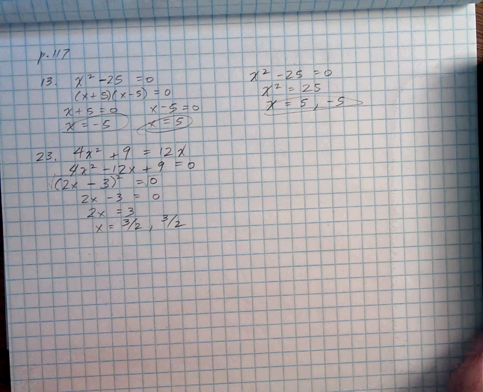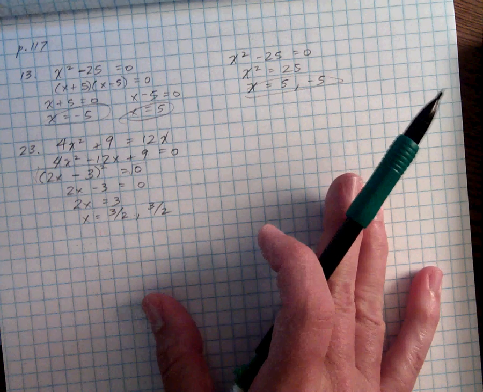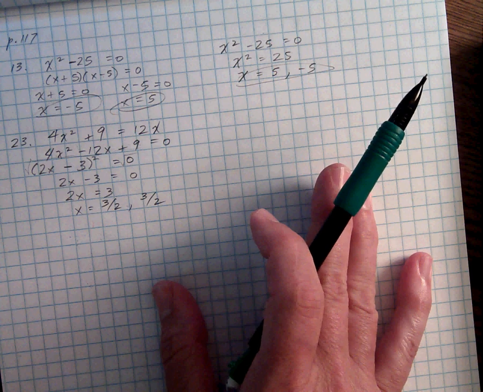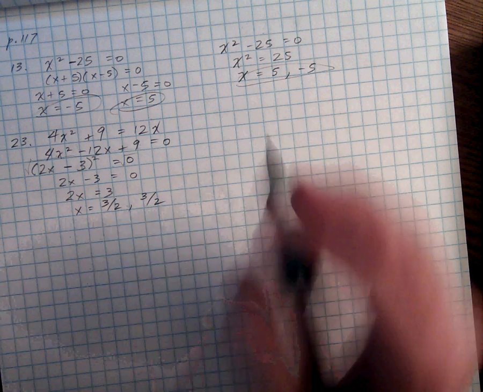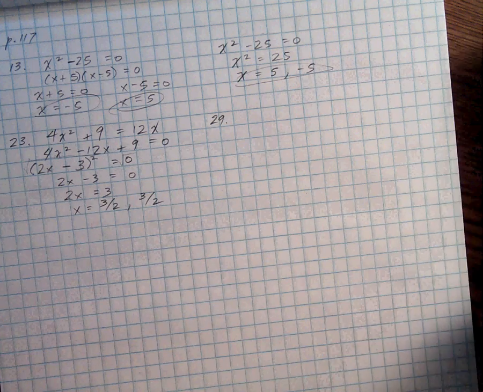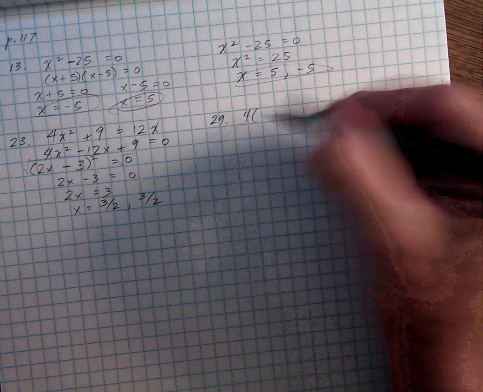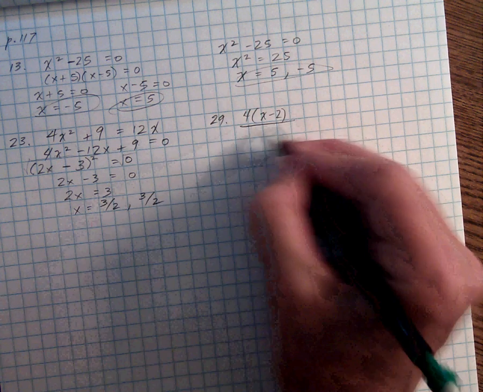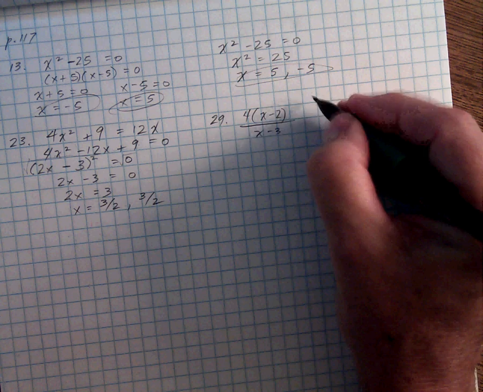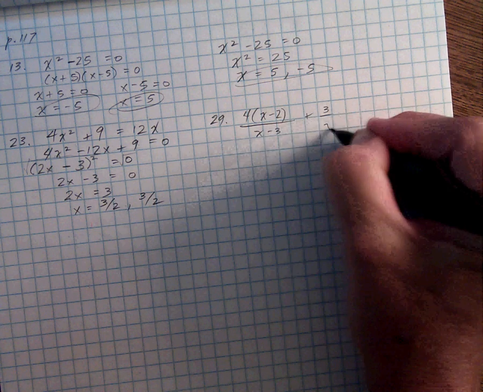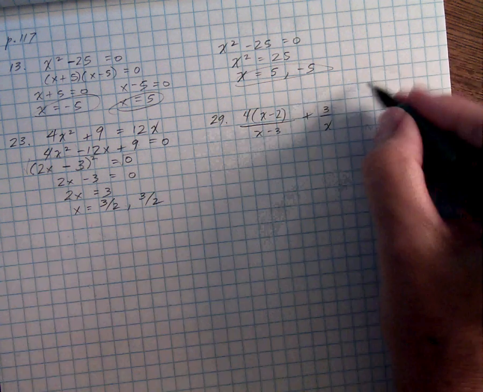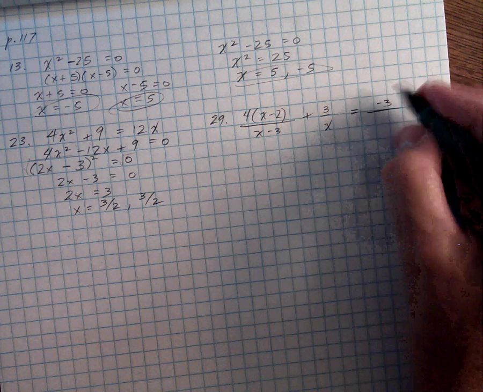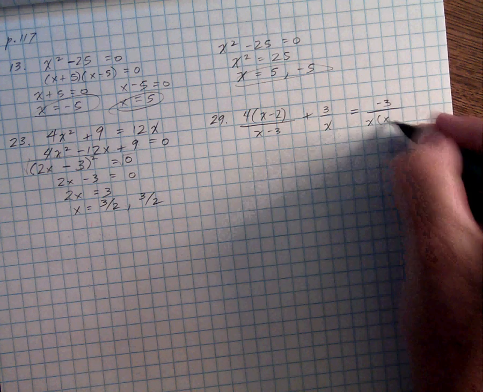Okay. Let's see, what else do we have? How about something like 29? 4 times x minus 2 over x minus 3 plus 3 over x is equal to -3 over x times x minus 3.